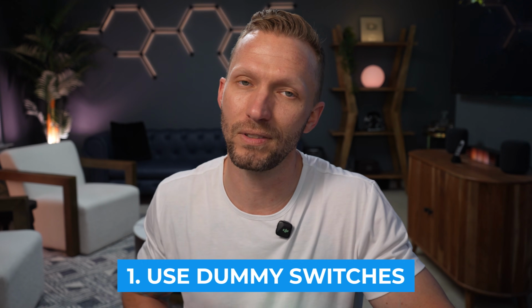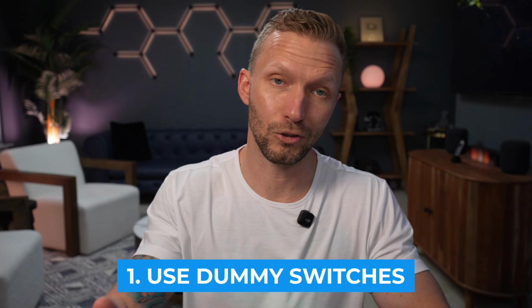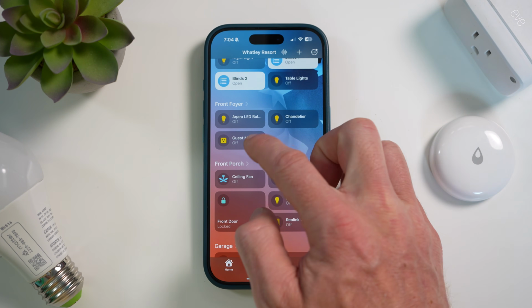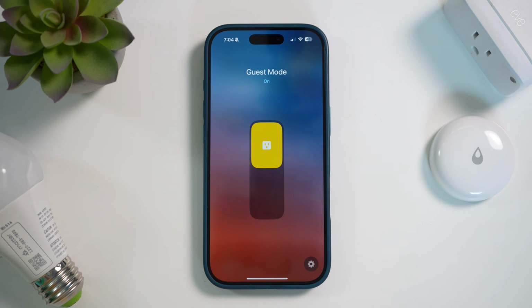Now before we wrap it up, I did promise to share my top 3 power user tips. These are little tricks that can take your smart home automations to the next level without getting too crazy or advanced. Tip number 1, use dummy switches. One of my favorite little tricks is using dummy switches. Now these are virtual switches that don't control any physical devices, but can be used to toggle states or conditions in your automations. For example, a guest mode switch, when activated, can prevent certain automations from running.